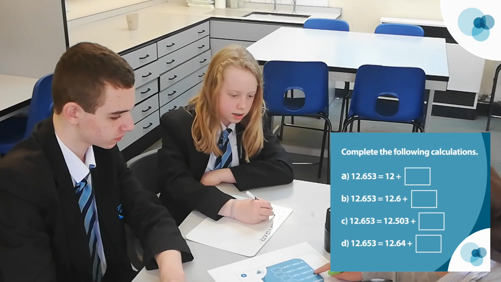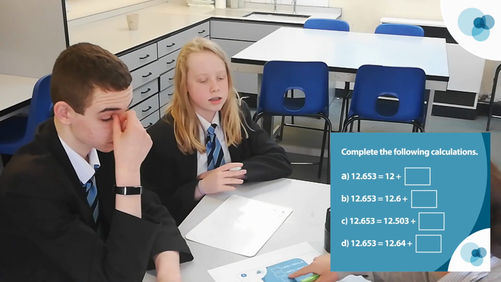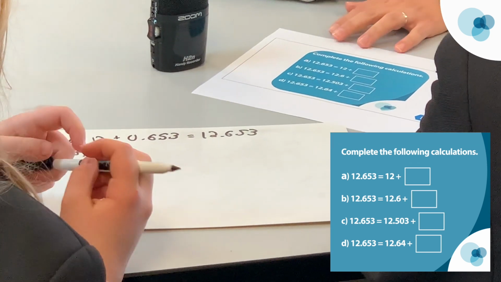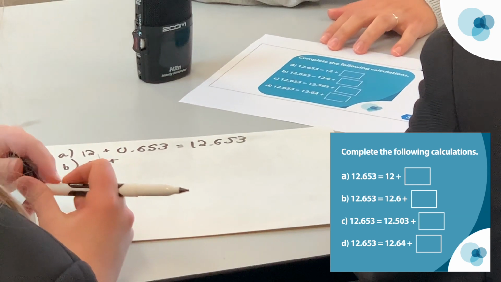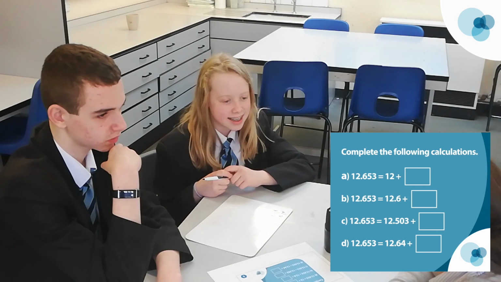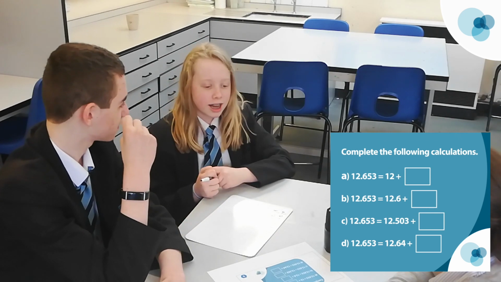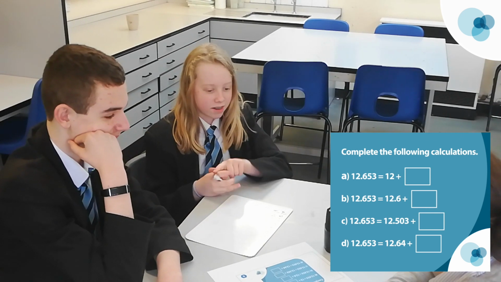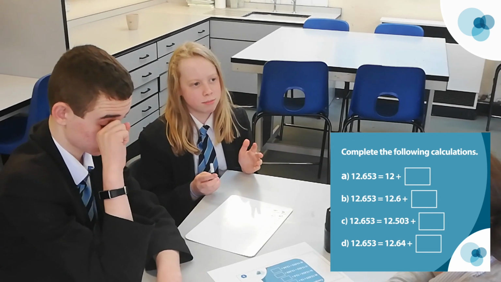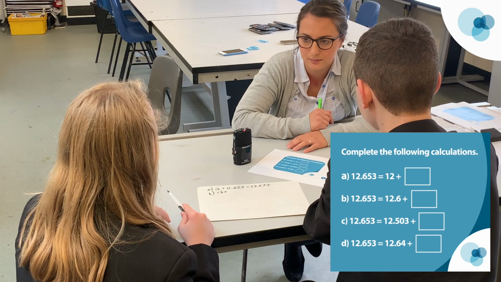B. Before you do B, is your answer, your missing box answer, going to be greater or smaller? Less. Why? Because you have to add them up to get a bigger number, so the numbers you're adding up are going to be lower than the whole.